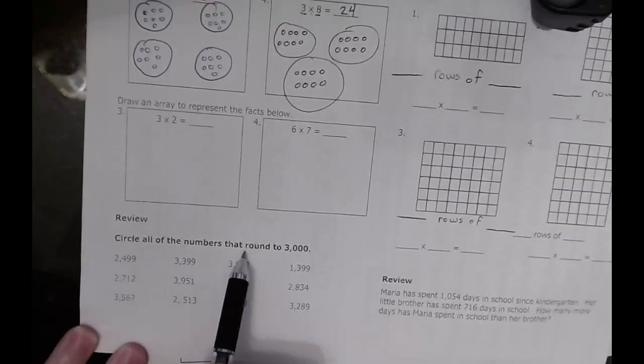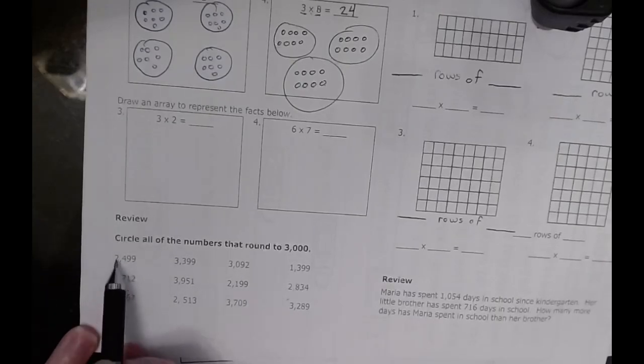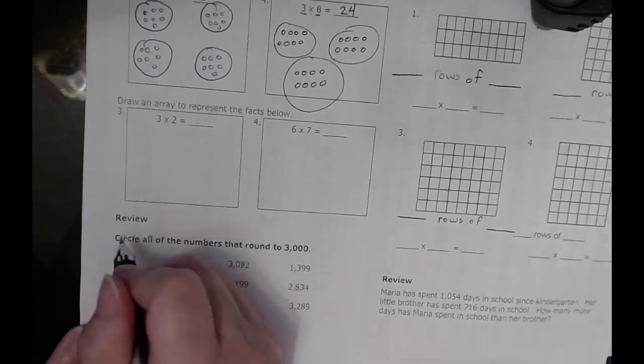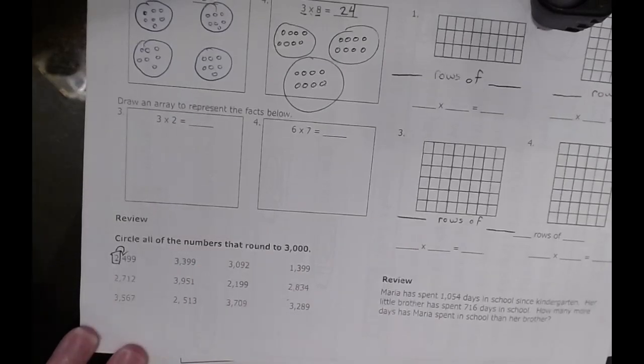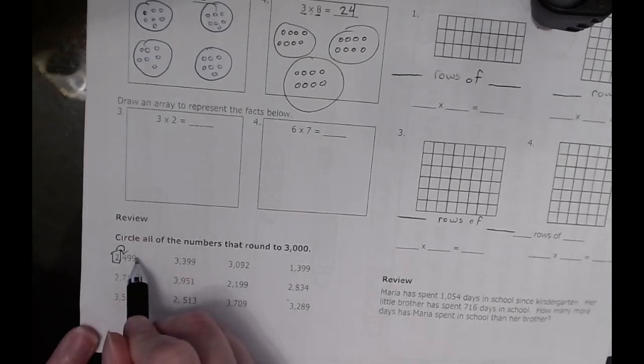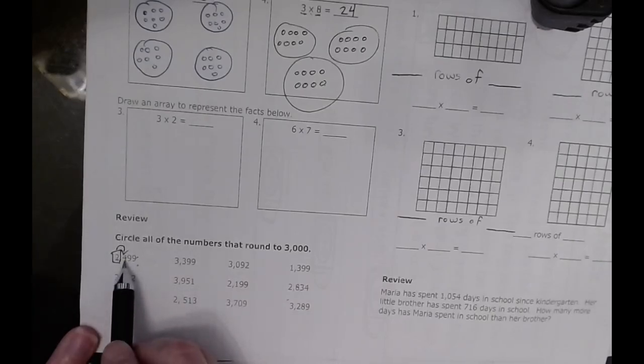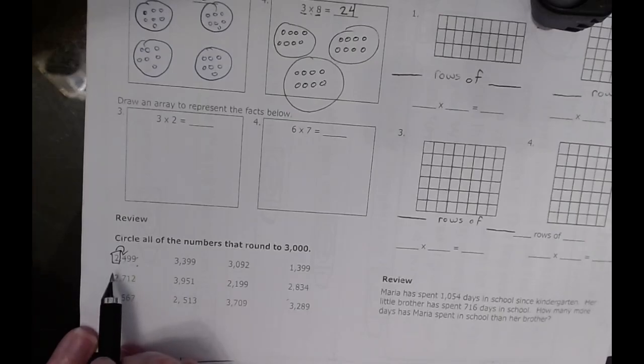Next, we have some review. It says circle all the numbers that round to 3,000. For each of these numbers, if we're rounding to the thousands, we're looking at the hundreds. So this hundreds digit is a 4. Since it's 4 and below, you would round down to 2,000. If it was a 5 or above, you would round up. But since it's 4 and below, this is rounded to 2,000, so we're not going to circle it.